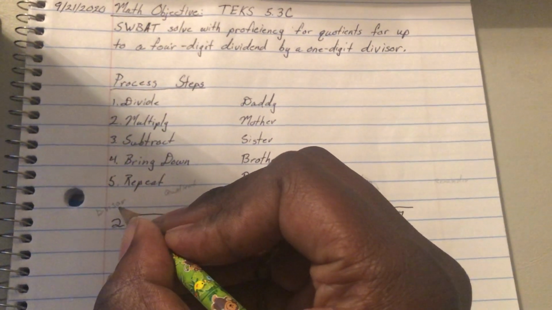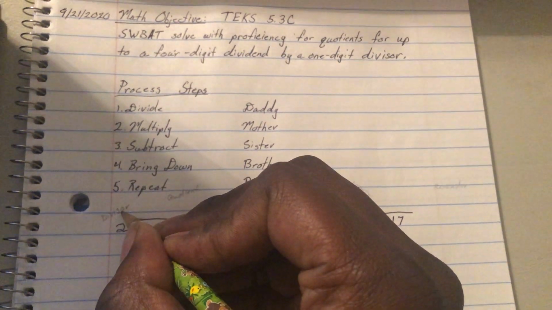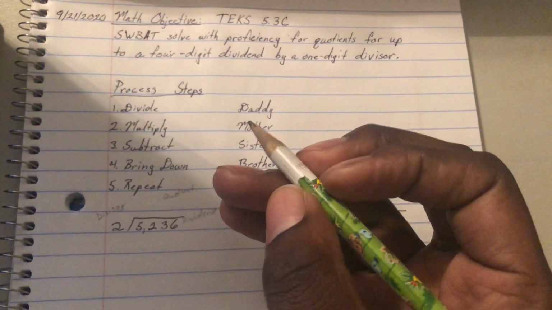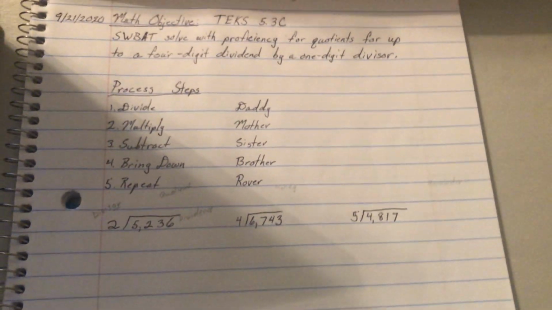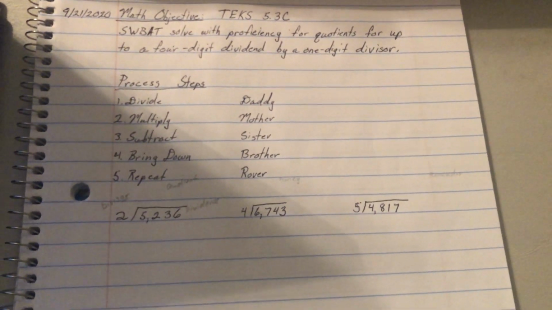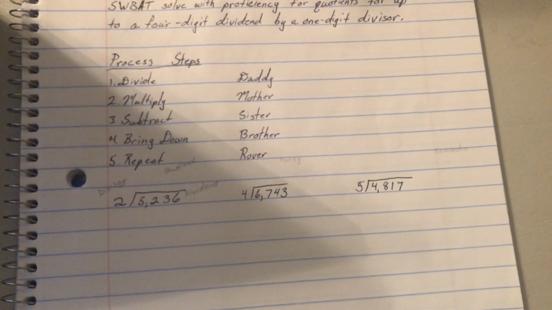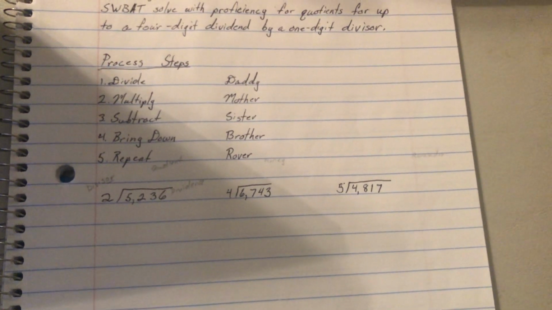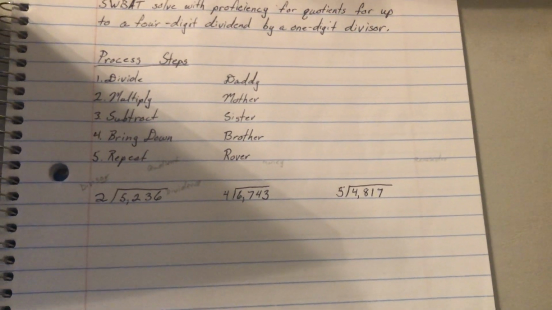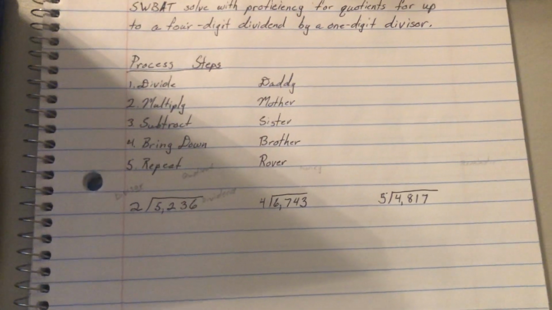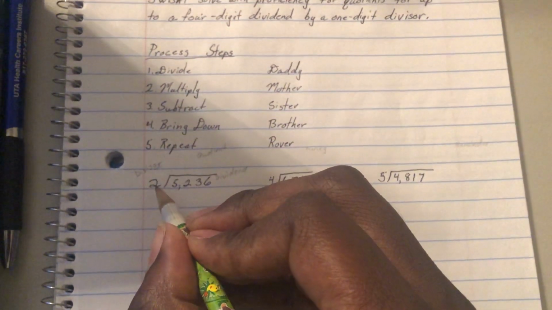What helps me remember what the divisor is? Well, divisor's last 2 letters are OR. If you think about words that end in OR, ER, sometimes IR, they're the ones that do the work. For instance, a worker, right? Contractor. Teacher, someone who teaches, right? So, you know that the divisor is the boss. It's going to do all the work. So let's get into it.